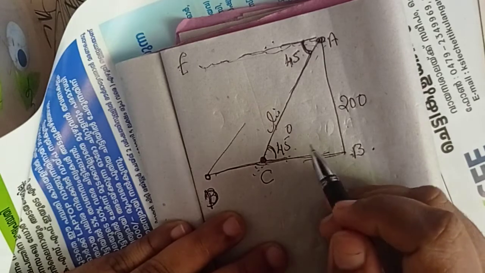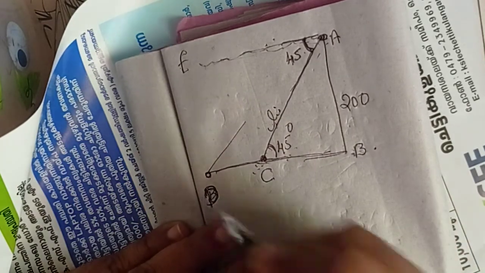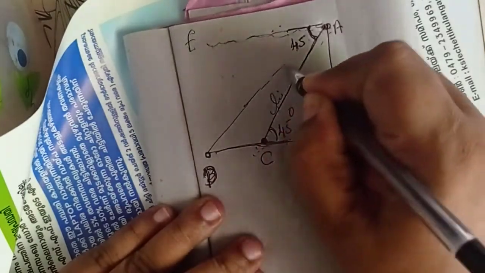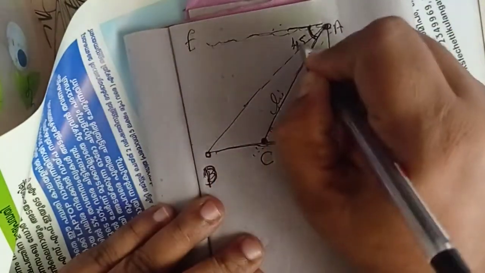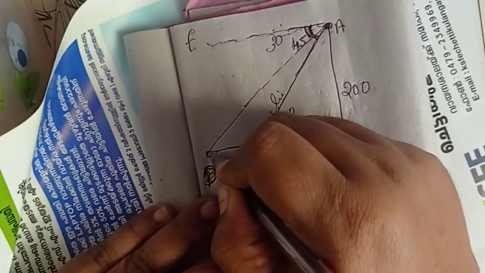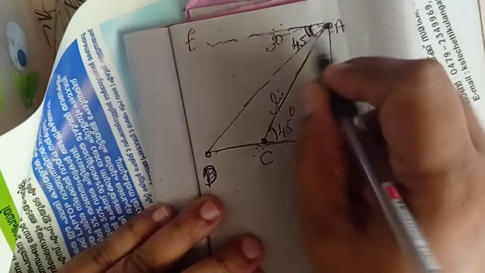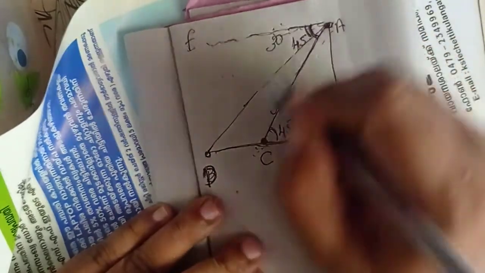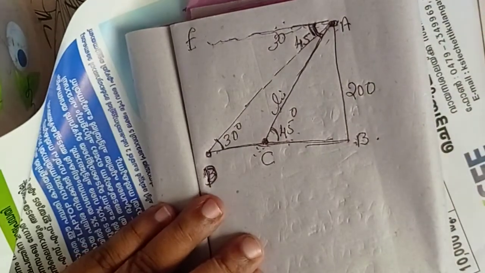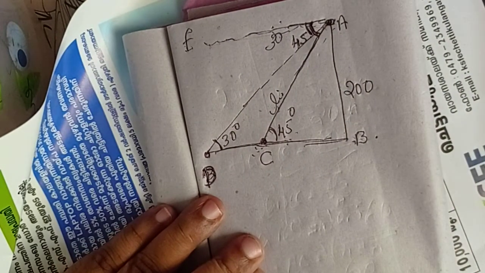What about the second case? The position of the second ship is at D and there they make an angle 30. This small angle is 30. Here also DA is the line of sight, AE is the horizontal, therefore 30. Therefore, what is this angle? 30 degree. Okay.